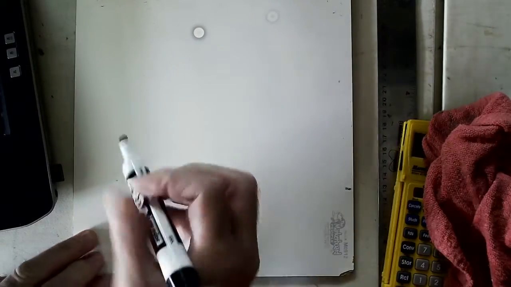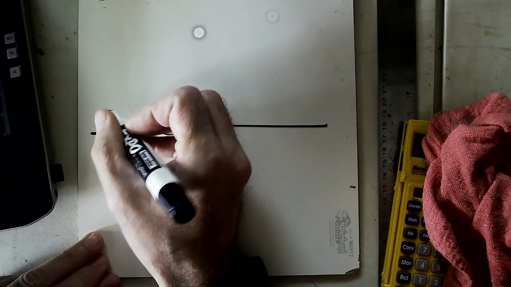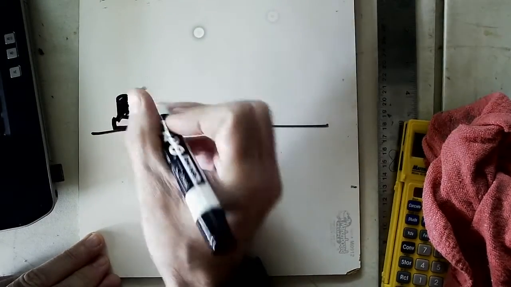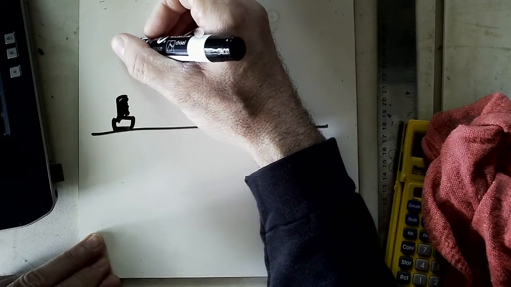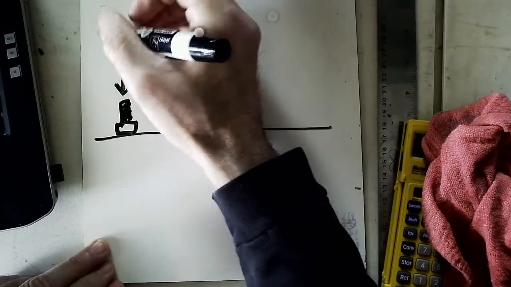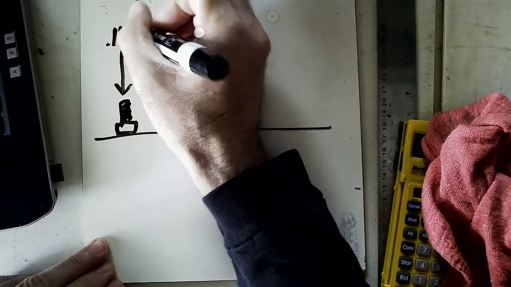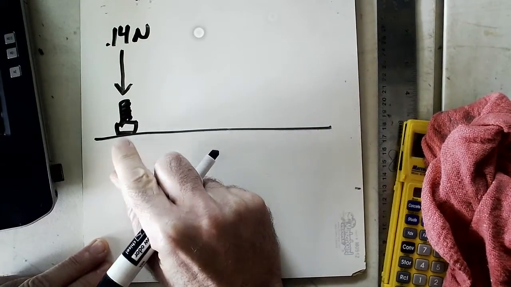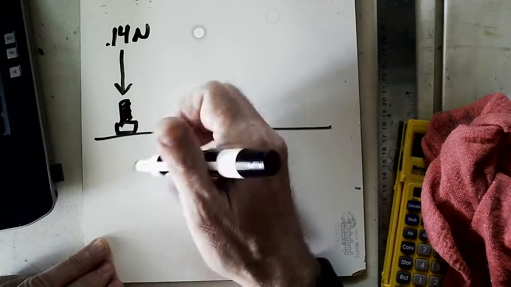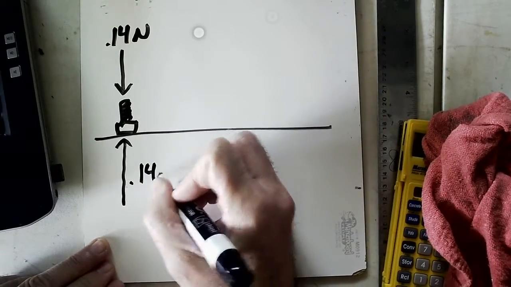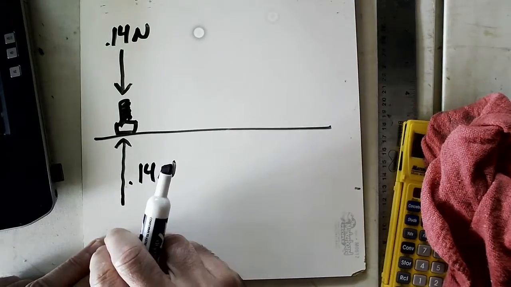So one thing you're going to need to know, 8th graders should already know this, but if I have my bolt, here's my bolt. Okay, this is how to use vectors briefly. I have a force pushing down of 0.14 newtons. Okay, and because the bolt is not moving in any direction, that means the floor is pushing up with 0.14 newtons as well. The forces are balanced.